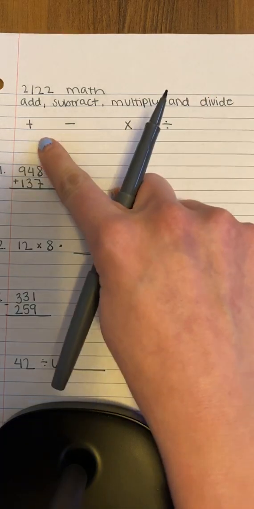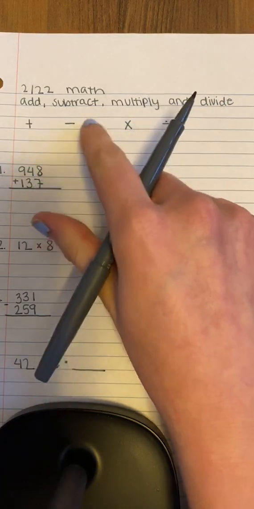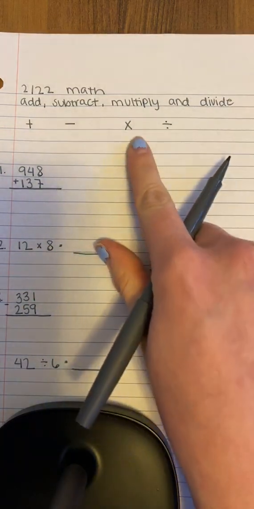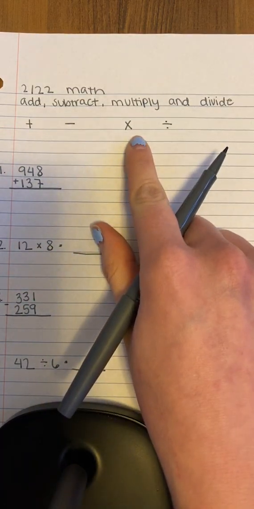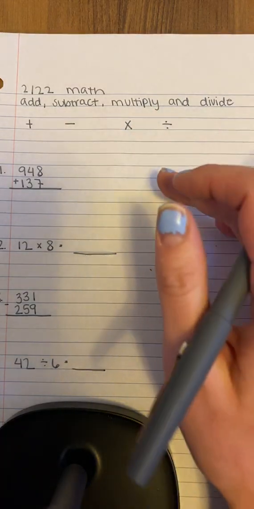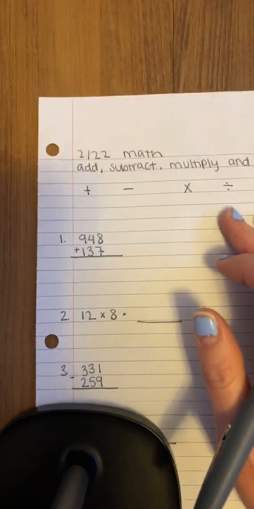So remember, when we have addition, we're adding these two things together. When we have subtraction, we're taking away. When we have multiplication, we are multiplying, and when we have division, we are dividing. So let's go through some examples. I'm just going to move this.